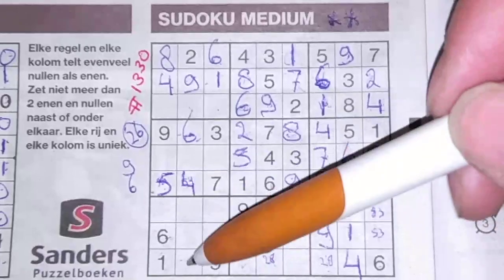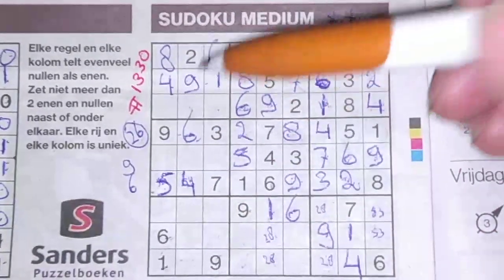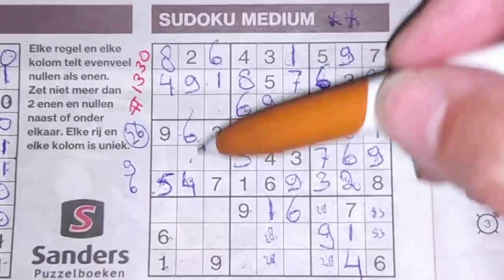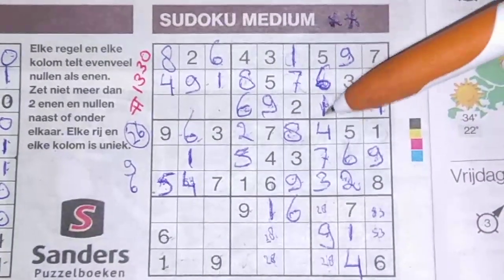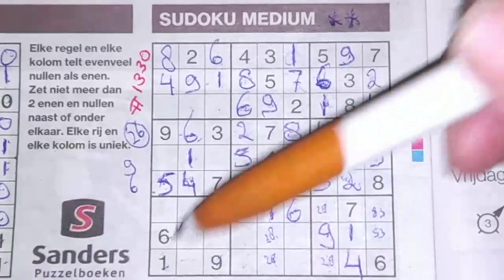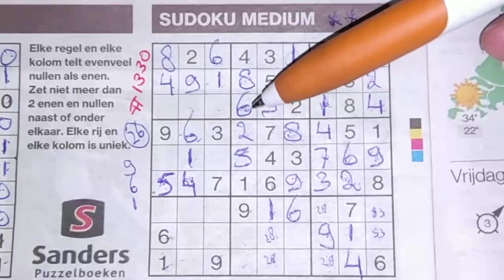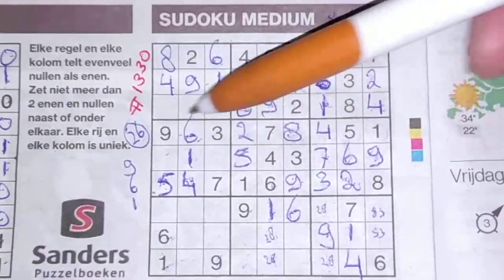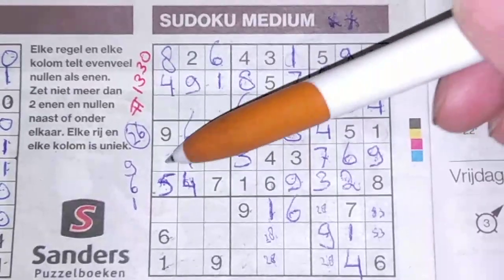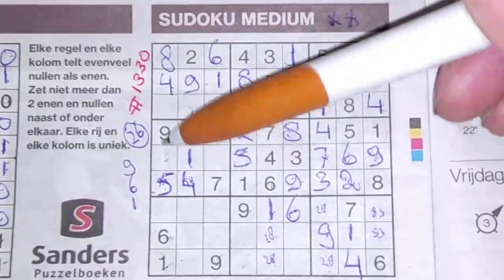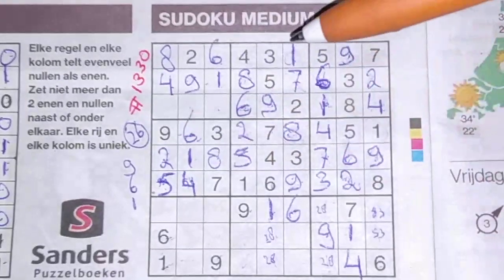1 in this column, third column, 1 in the first column, so in the column between, the only place for the 1 should be there. And all the 1's are used, I can see. Digit number 3, alright. 2 numbers left in this big square for the numbers 2 and 8. We see an 8, no 8 there. 8 should be here, and a 2 goes there.